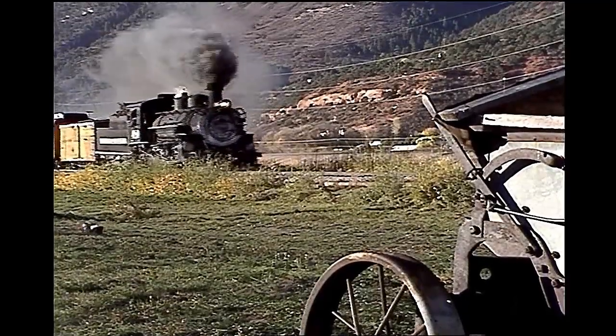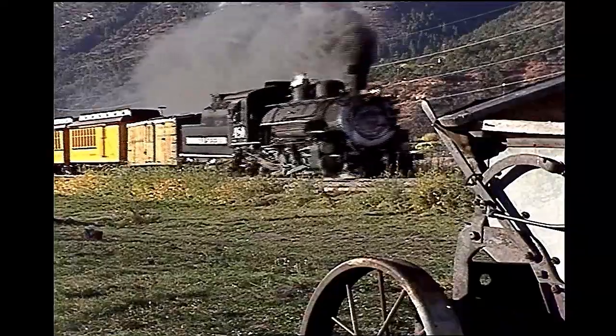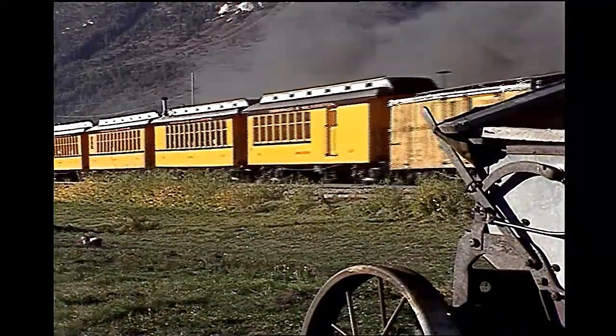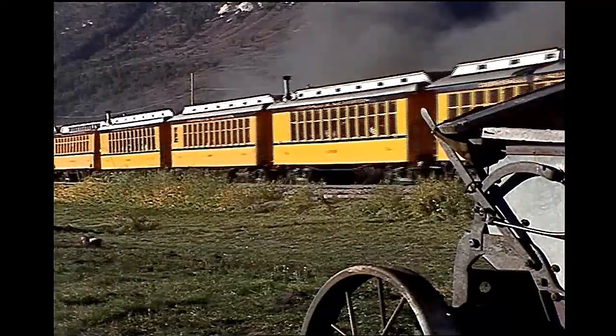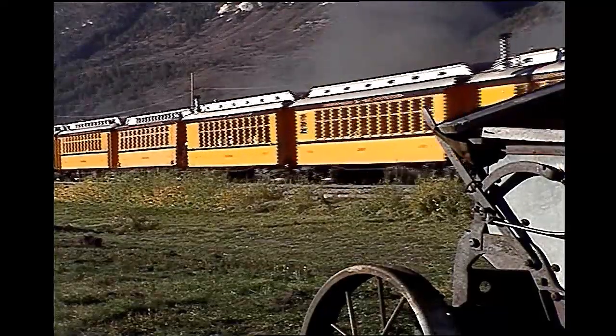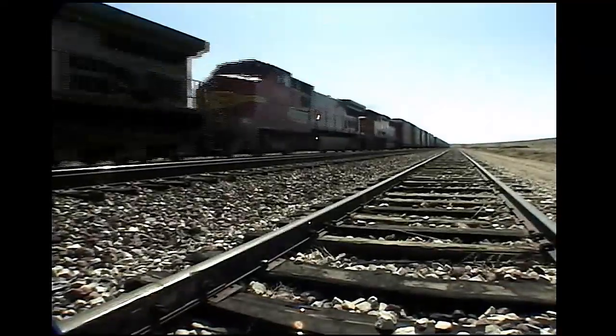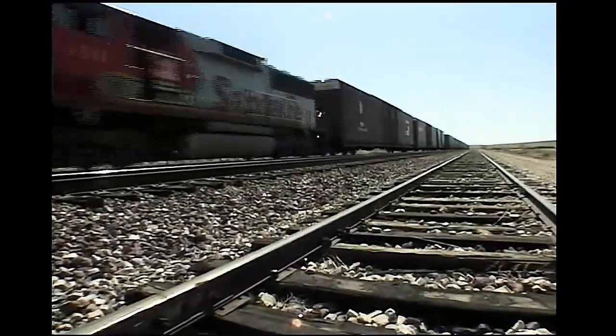The first successful steam locomotive was invented in the early 1800s. Then came diesel-powered locomotives.